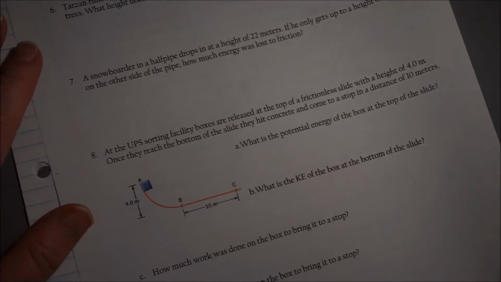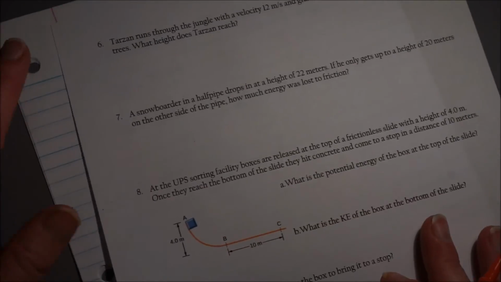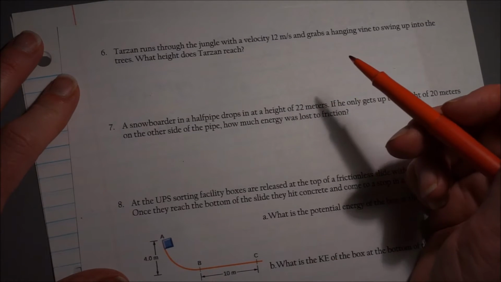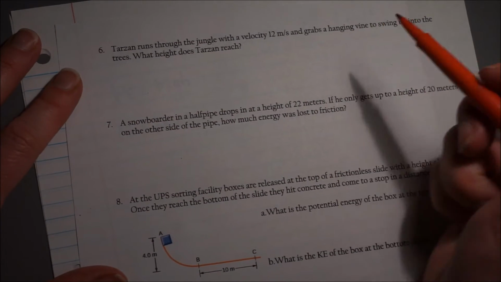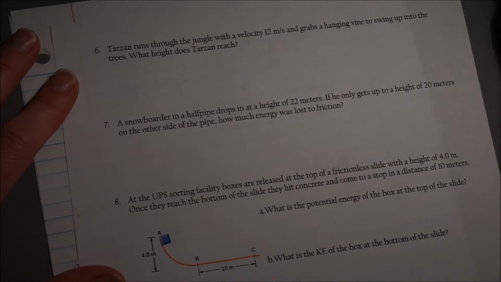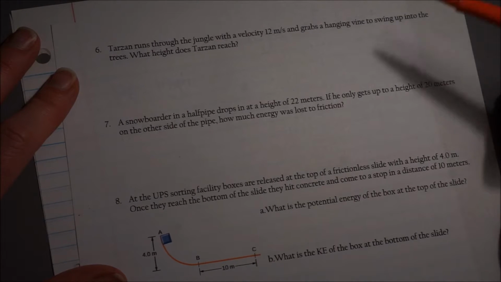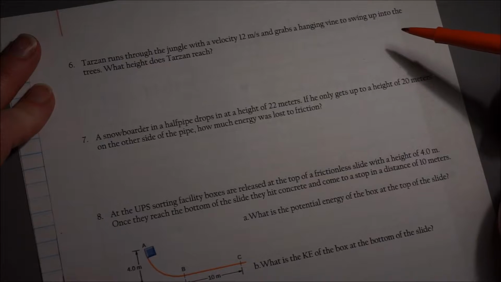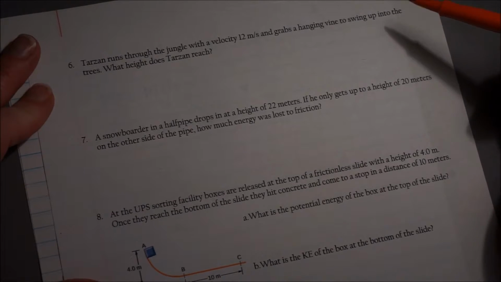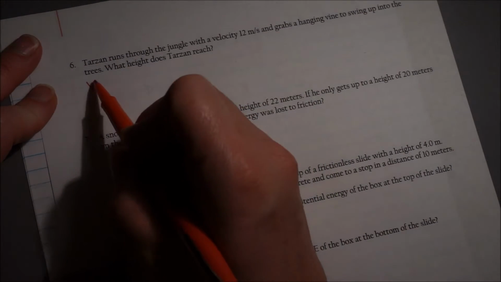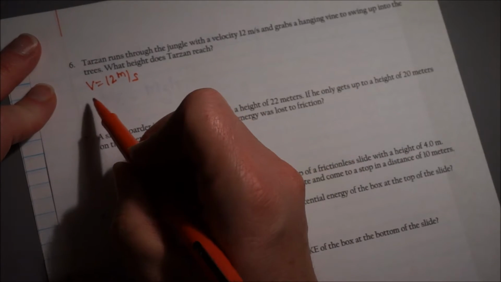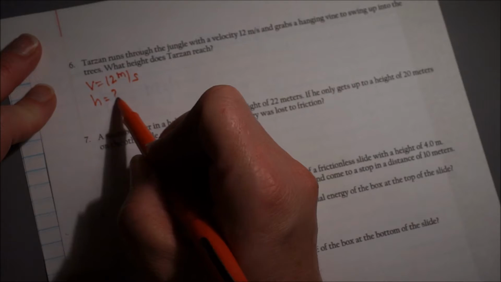Our last page, let me make sure I can get it in the frame, is number 6. We've got Tarzan. Tarzan runs through the jungle with a velocity of 12 meters per second. He grabs a hanging vine to swing up into the trees. What height does Tarzan reach? So V is 12, and we want to know the height.